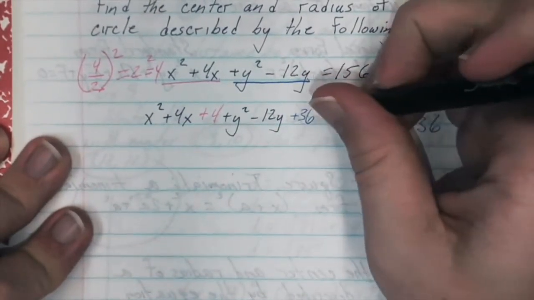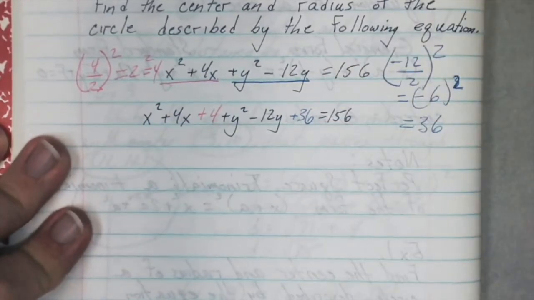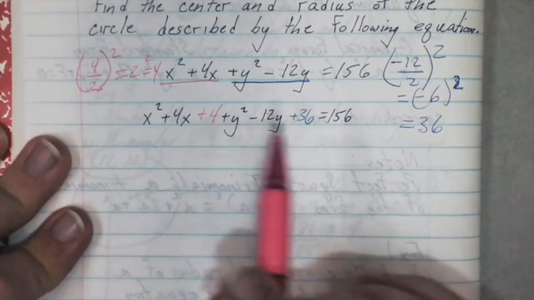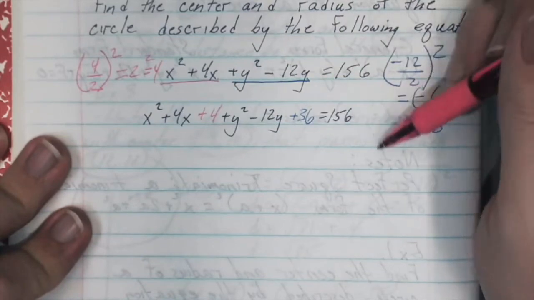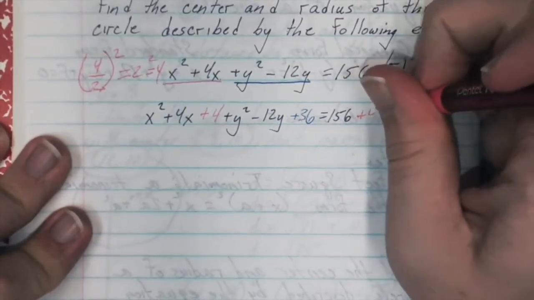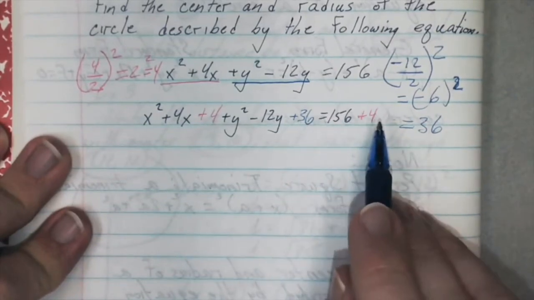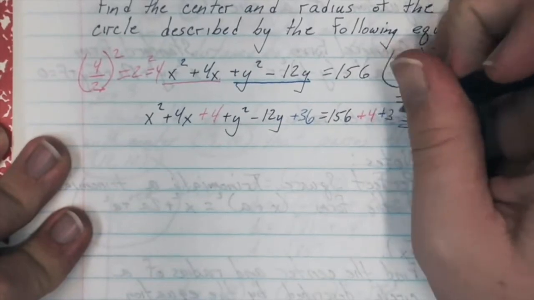Now, I have 156 over here. And we know that it's a rule of algebra, if I do something to one side, I have to do it to the other. So just like I added a 4 here, I'm going to have to add a 4 here, plus 4. And just like I added a 36 here, I need to add a 36 here, plus 36.